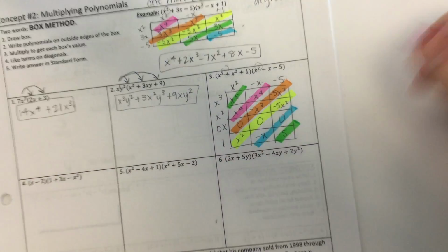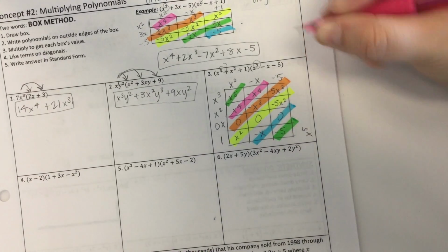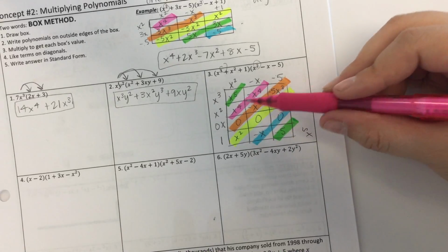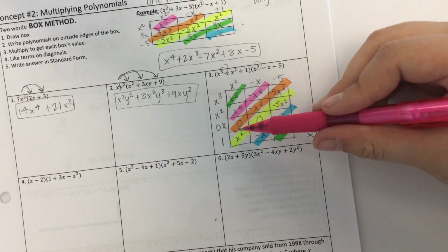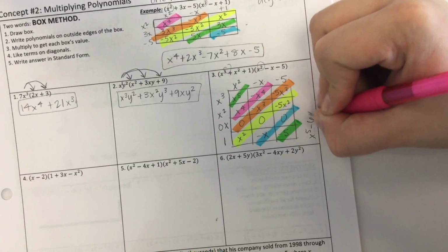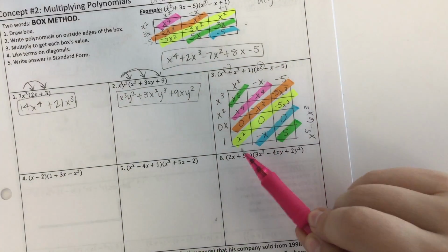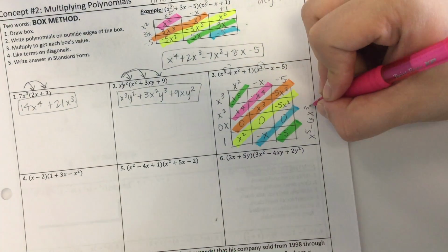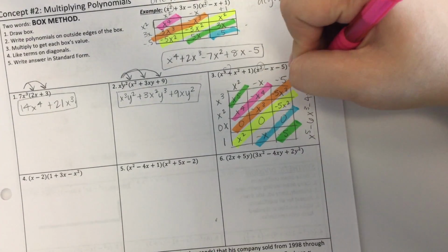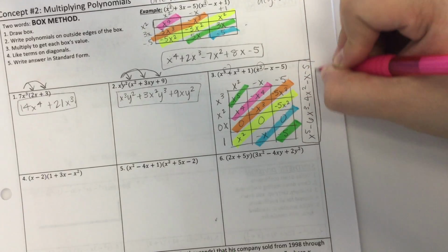X to the 5th is by himself. Oh, I'm just going to write my answer along here because I ran out of room. Okay, x to the 4th minus x to the 4th, those cancel, so I don't need to write that down. 0 minus 1x cubed minus 5x cubed gives me minus 6x cubed. Okay, x squared minus 5x squared gives me minus 4x squared. Negative x and 0 make negative x, and then negative 5. And that is my answer.